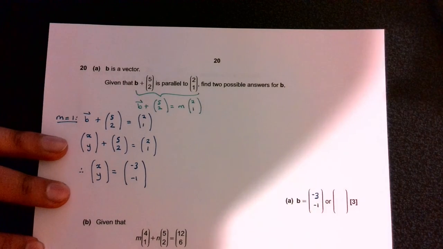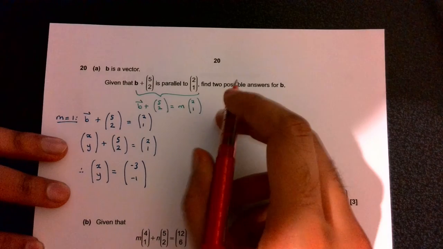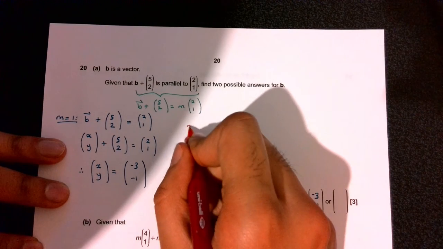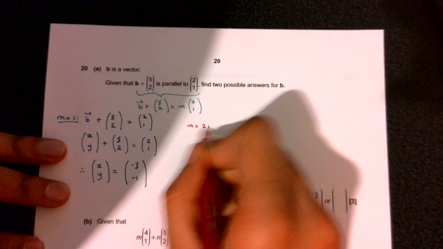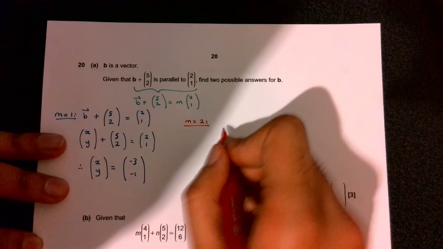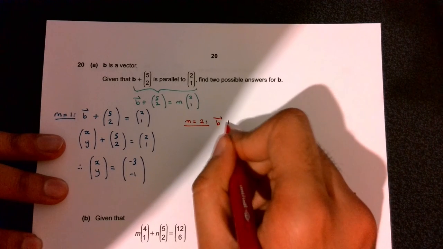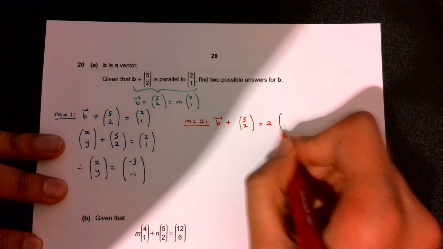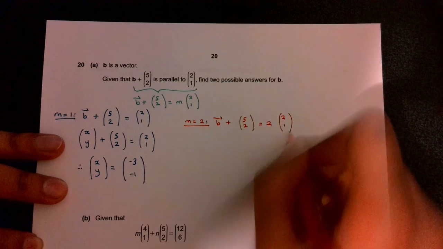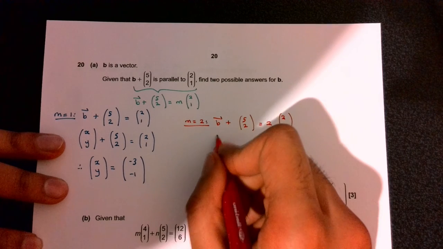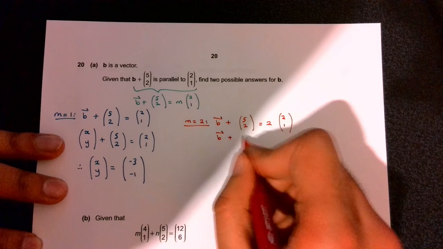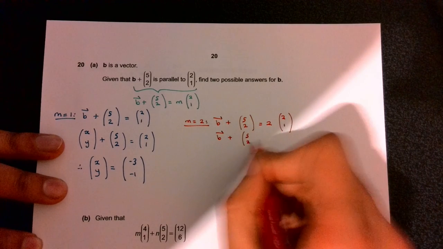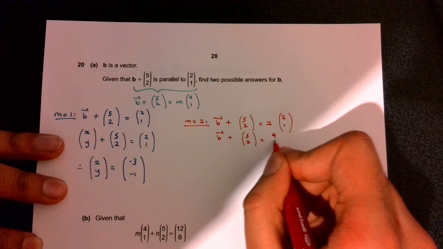And the second solution, for example, when m is equal to 2, we have b plus (5, 2) equals 2 lots of (2, 1), so b plus (5, 2) equals (4, 2).